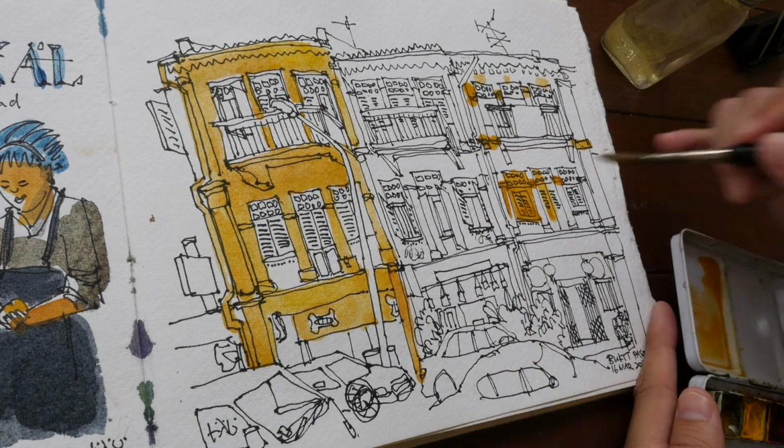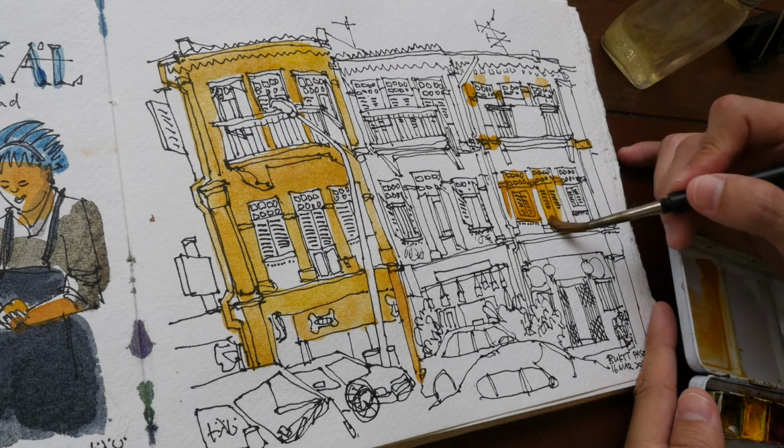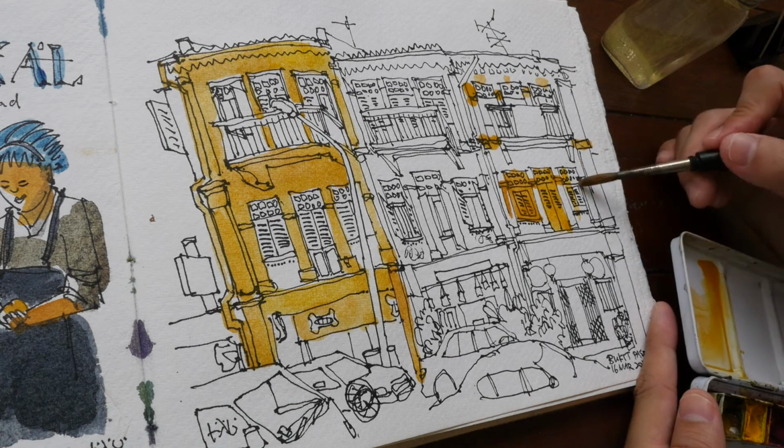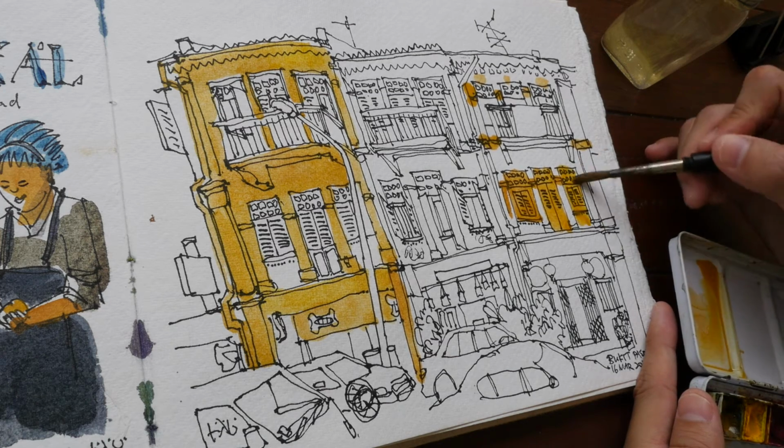As mentioned, I also put some yellow on the right side, and it just happens that the doors and windows on the right side have a bit of yellow in them as well.